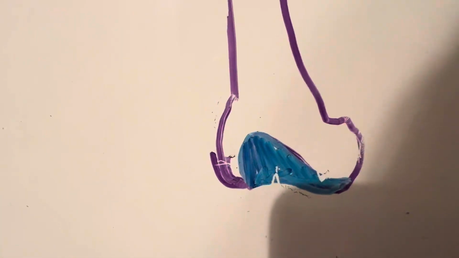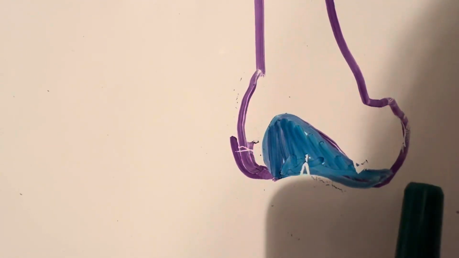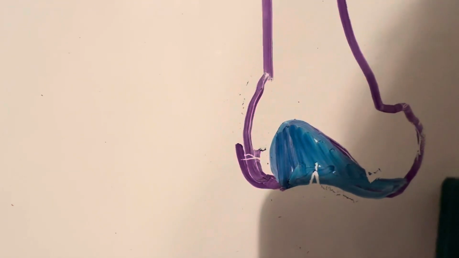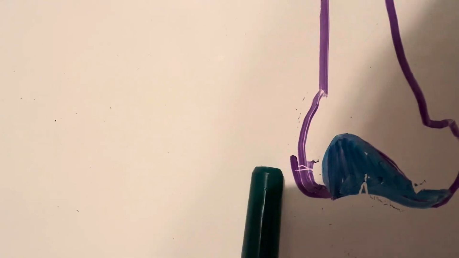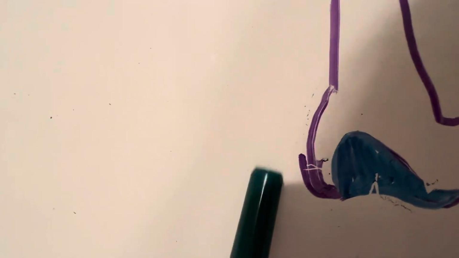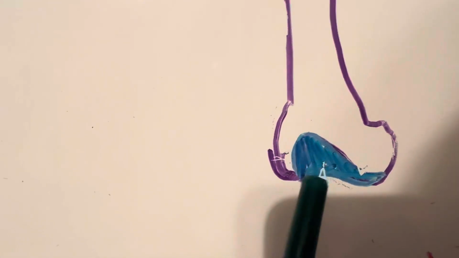Let's start with the anterior view of the femur bone. So right here, this side is the medial epicondyle. And then on the other side is the lateral epicondyle. Okay? Right here in the middle is the patellar surface. That's where your patella sits. So it glides when you're walking.